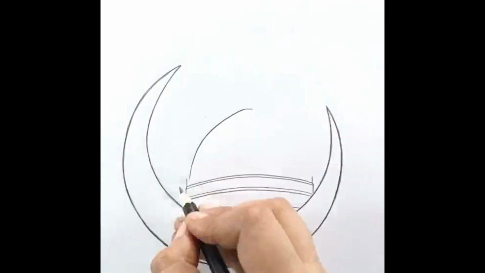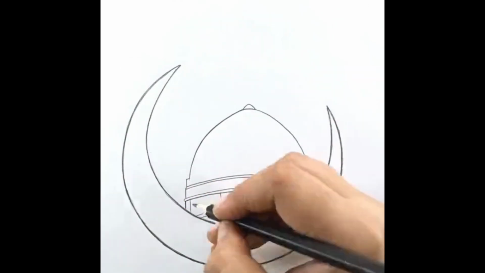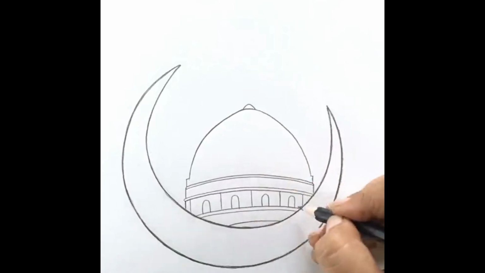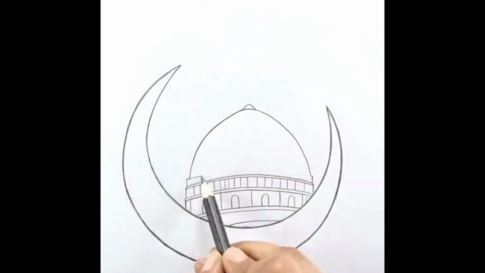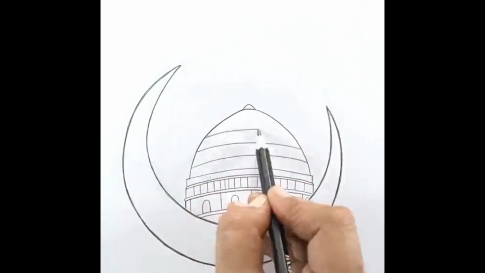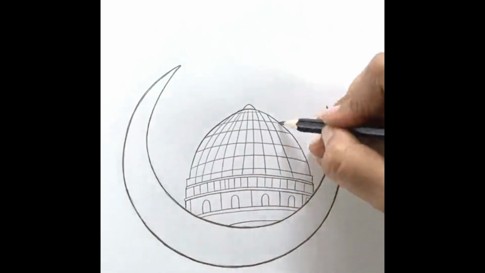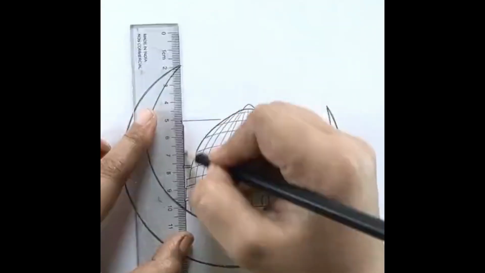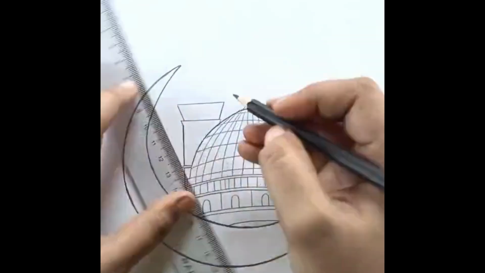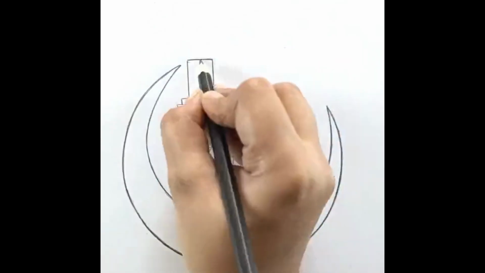Start by deciding what kind of Madina city you want to draw, whether it's modern, traditional, or a specific location like Medina in Saudi Arabia with its famous mosque. Think about the key features like buildings, streets, and landmarks that define the city.